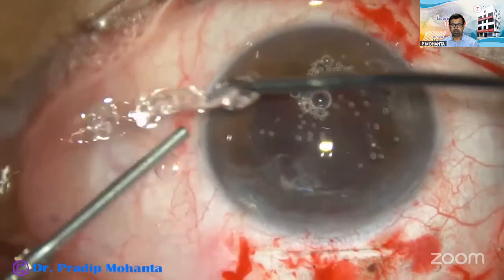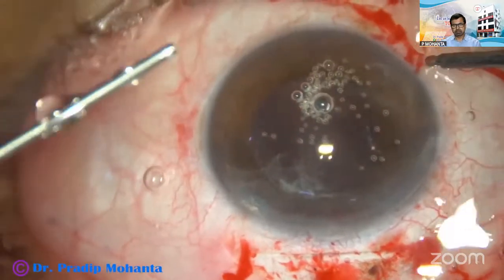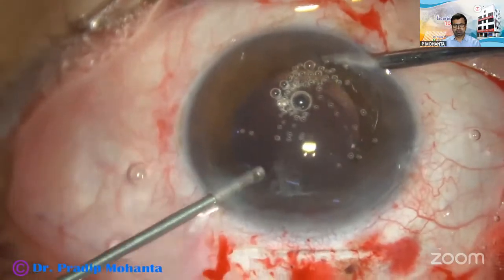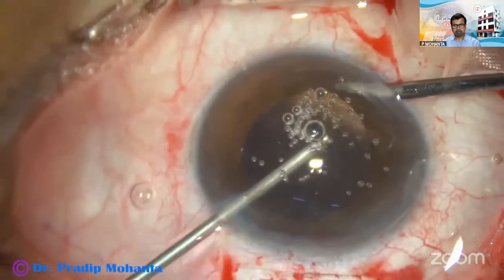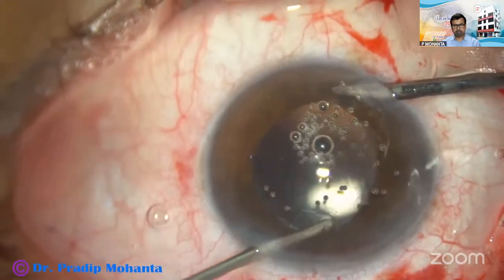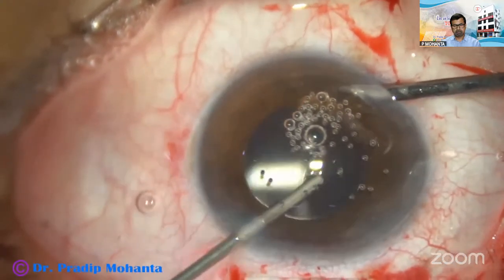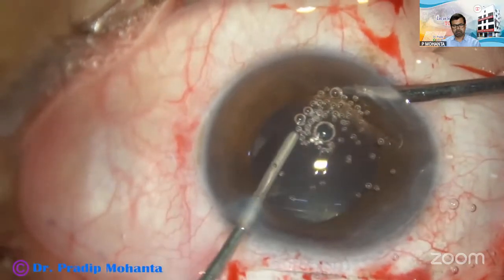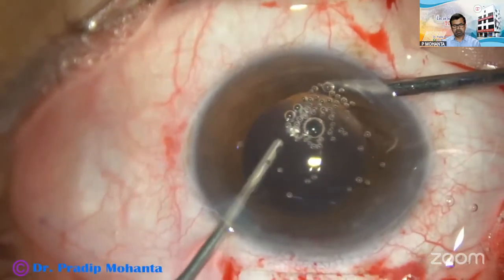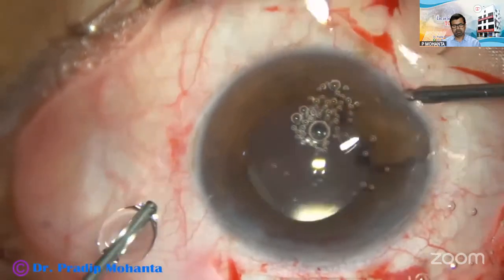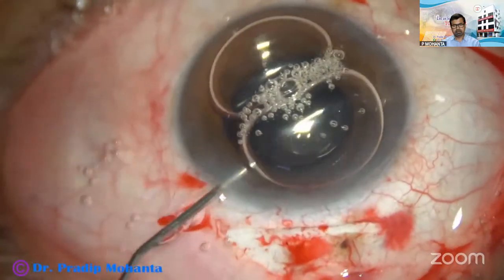So I take the vitrectomy cutter and shave the vitreous strands. We can even go behind the lens and do some cleaning of viscoelastic substance that goes behind the lens. A nice anterior vitrectomy is done, and when you do a nice anterior vitrectomy, you get a very good result.